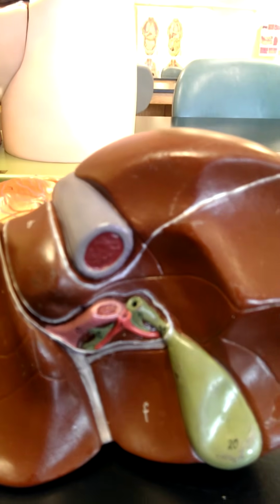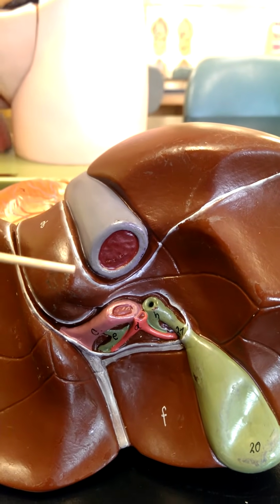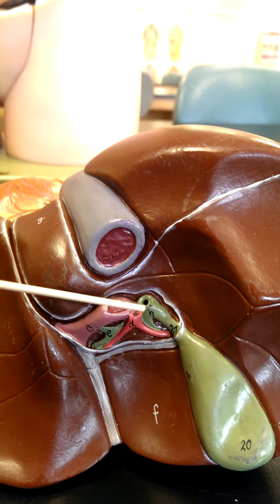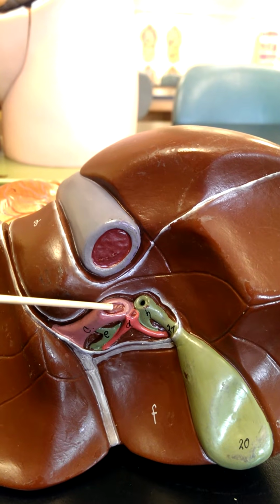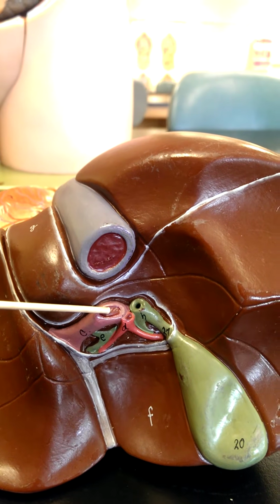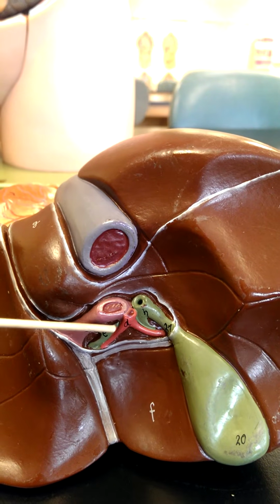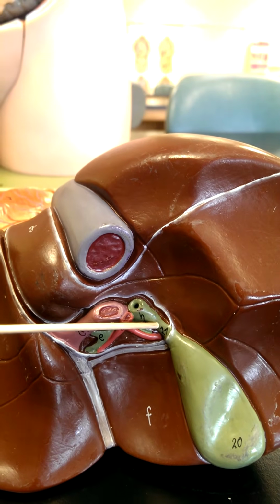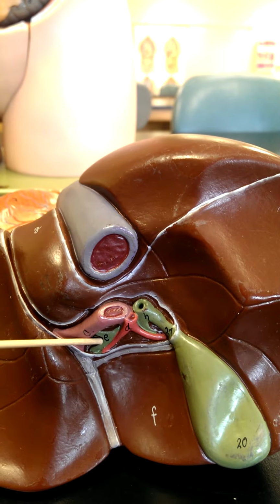We see our hepatic triad structures here. In green, the common bile duct, in red, the hepatic artery, and in purple, the hepatic portal vein. I can also see the two ducts that come together to make that common bile duct, the cystic duct and the hepatic duct.